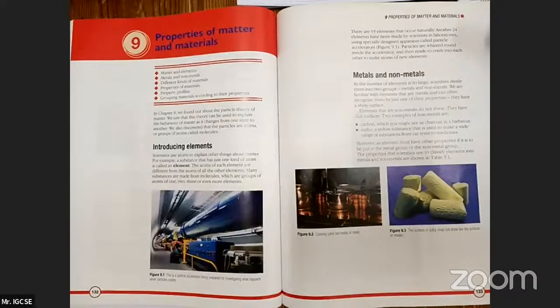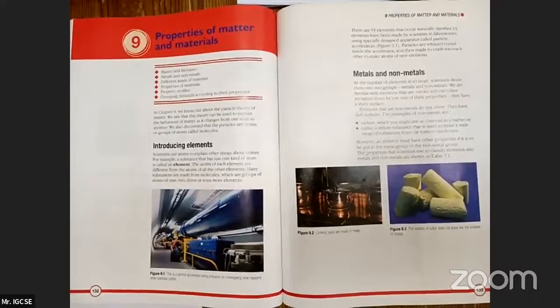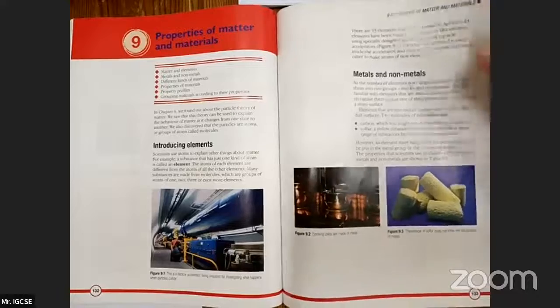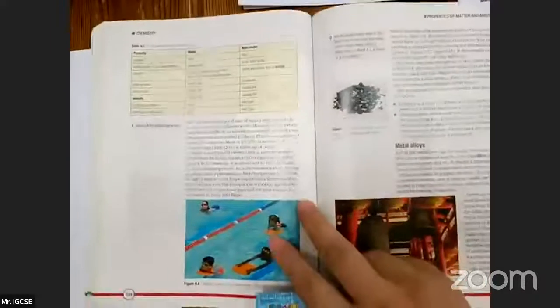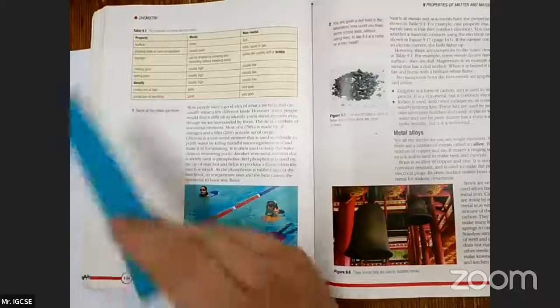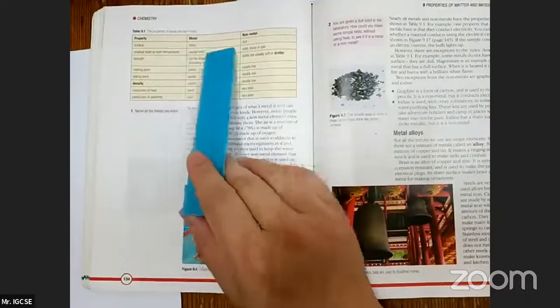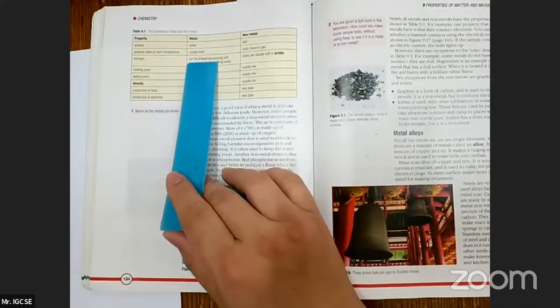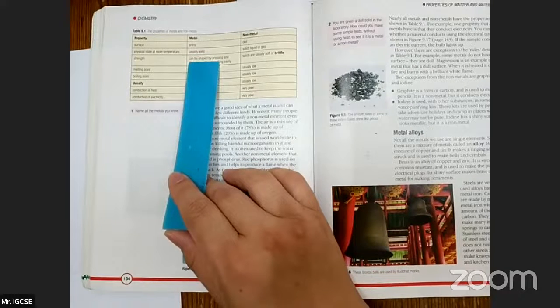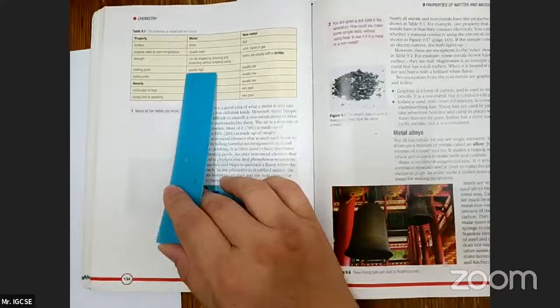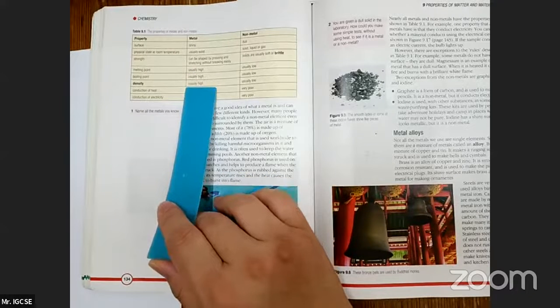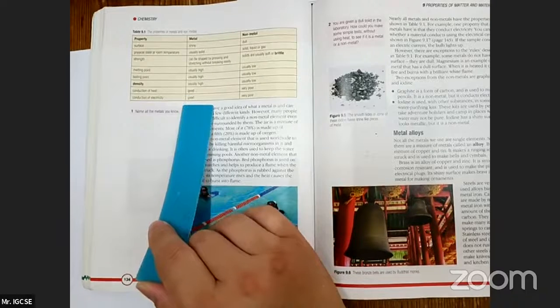The first thing that we need to recognize is metals and non-metals. So we need to know about all the metals and their properties, and all the non-metals and their properties. These are some of the properties. Metals have a shiny surface and are usually solid, except mercury. They can be shaped by pressing and stretching, which is malleable and ductile. Melting point is high, boiling point is high, and density is always high. They are good conductors of heat and electricity.